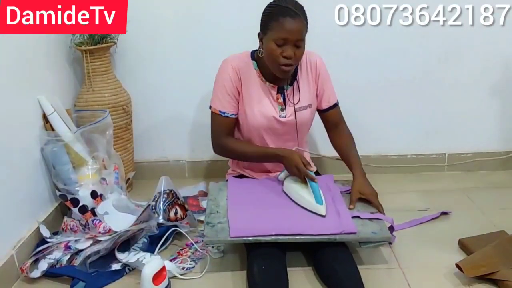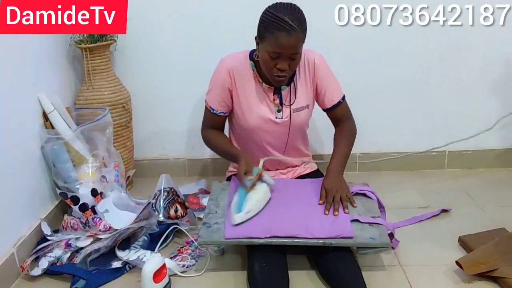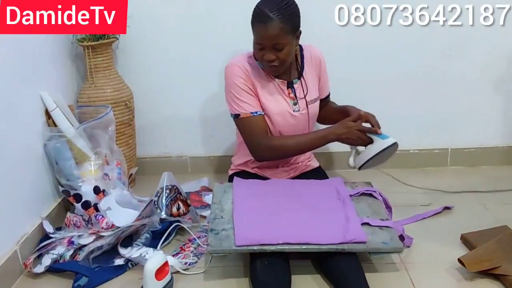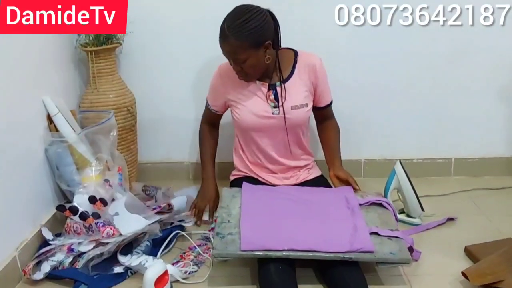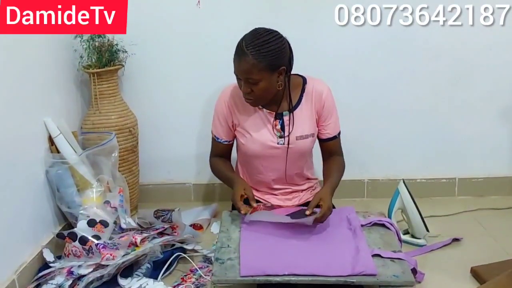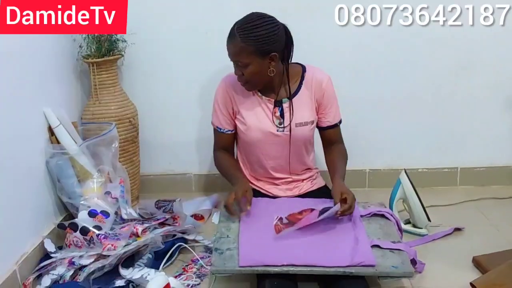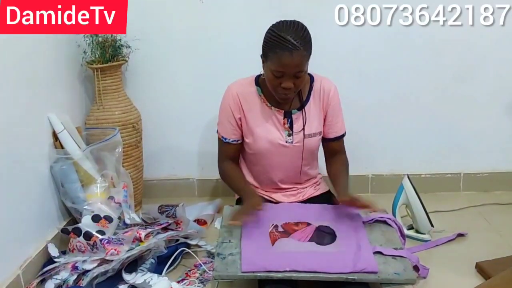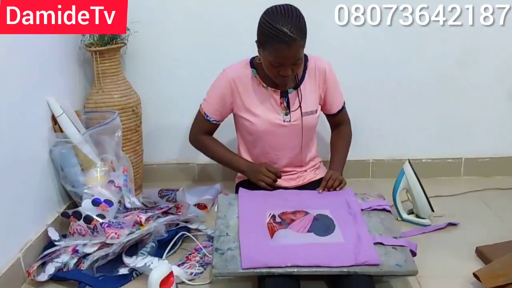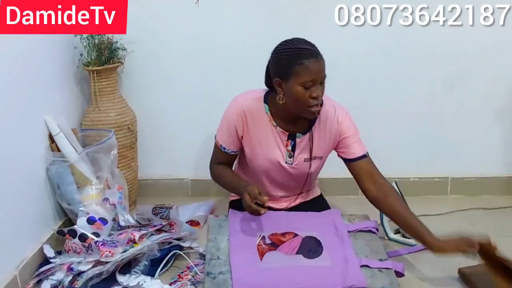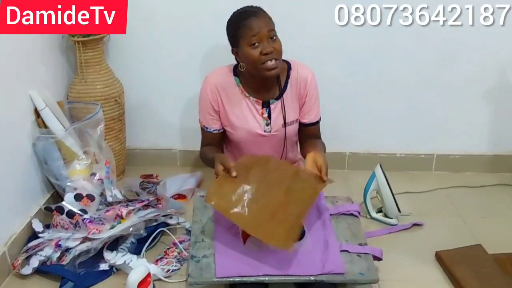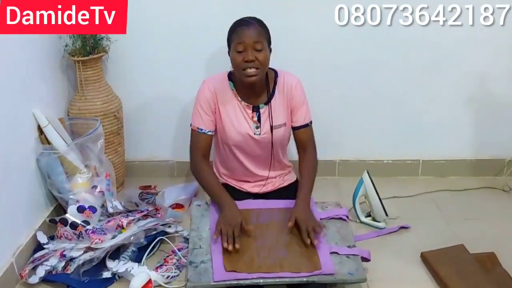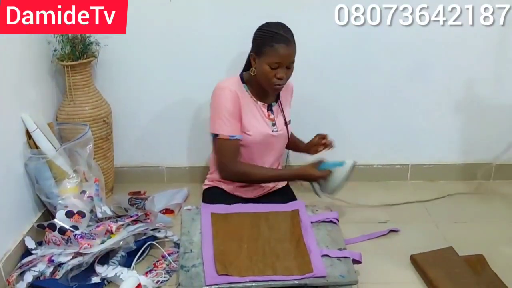Make sure you iron your tote bag. Make sure it's flat. Okay, after that we want to design our tote bag. So let me use this. Place it on it like this. After that, my Teflon, or if it's paper that you have, place it on it. The reason we are doing this is to protect it so that it's not going to burn.